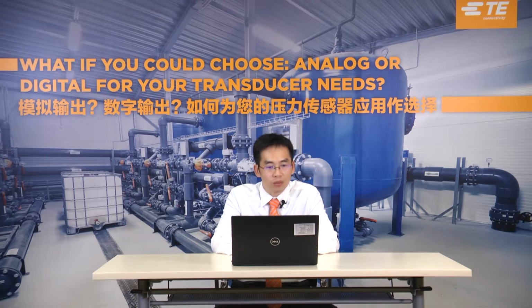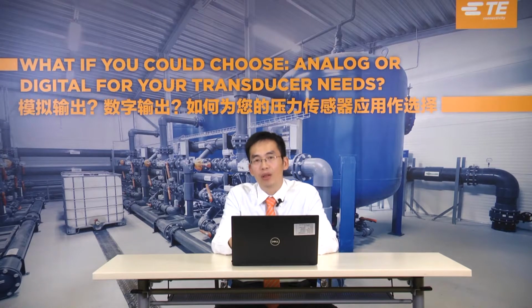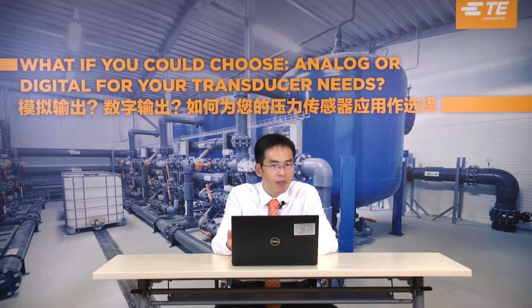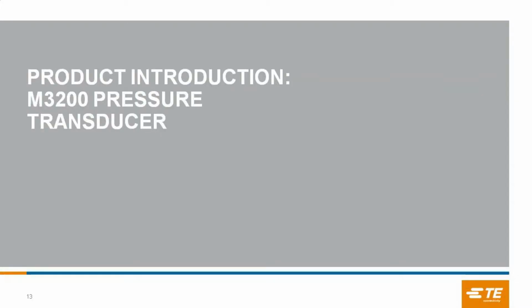All right, so here comes the question. Is there any sensor that is flexible enough to let our engineers choose either analog or digital output? The answer is yes. The following pages we're going to provide you the exciting moments that TE Connectivity is going to release a new platform to the market, that is the M3200.